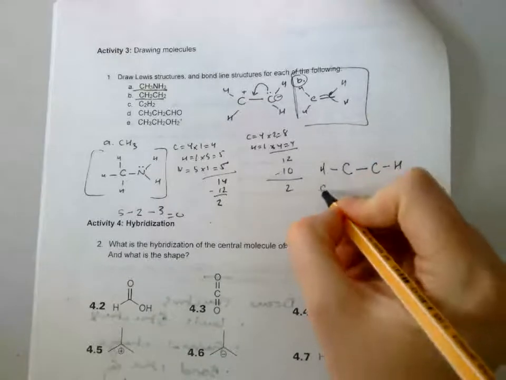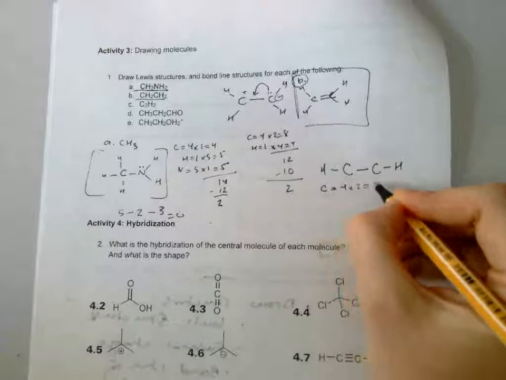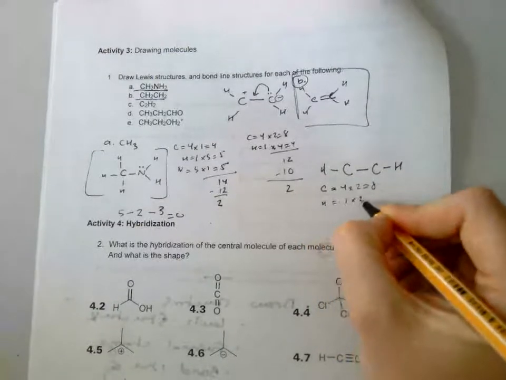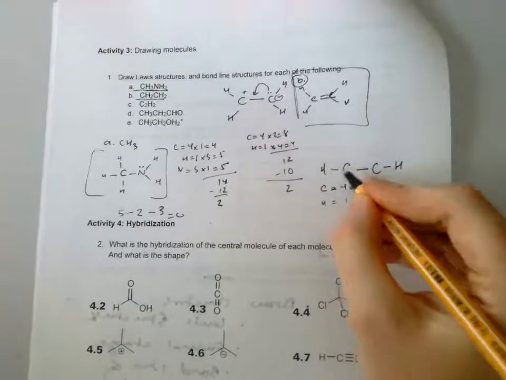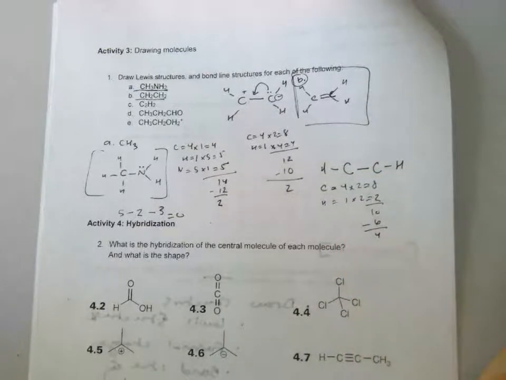and then I'm going to do my electron bookkeeping. So carbon has 4 valence electrons times 2 is 8. Hydrogen has 1 times 2 is 2, so 10. So we have 2, 4, 6. So we have 4 electrons we can do whatever we want with.